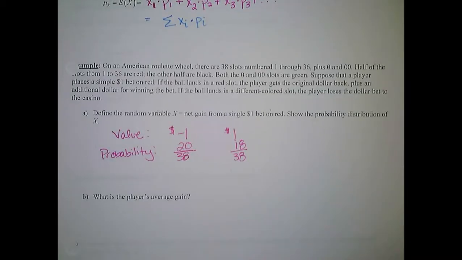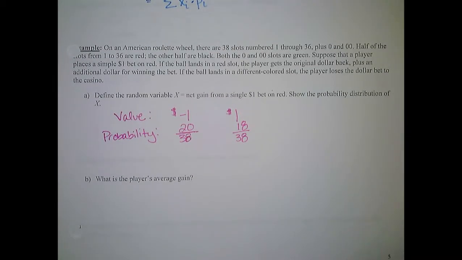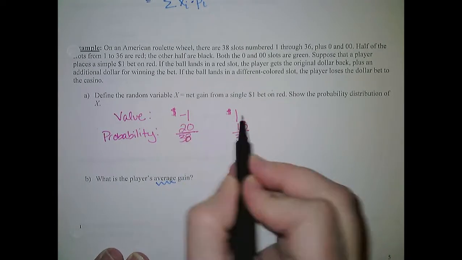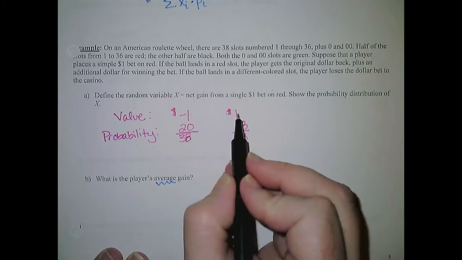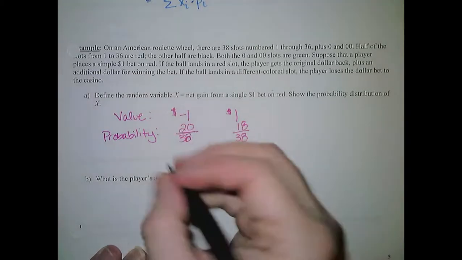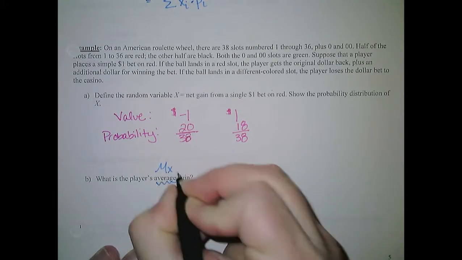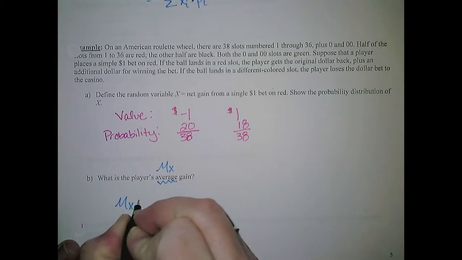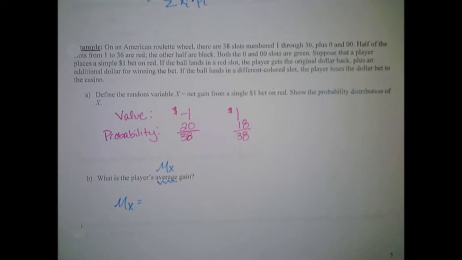Part B wants to know, what is the player's average gain? Well, this is their net gain, either -1 or +1. The average of those will be the mean of X, because X represents their net gain. So what is the mean of X? To calculate it, we take each of the possible outcomes and multiply it times the probability of the outcome.